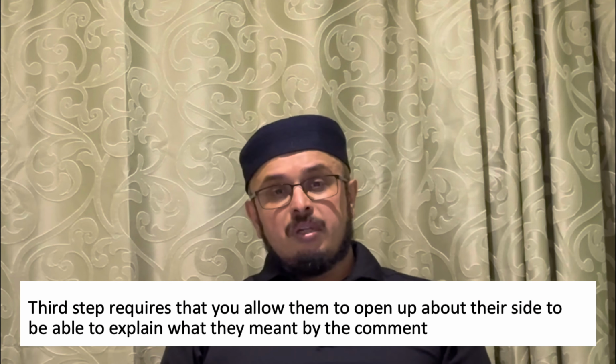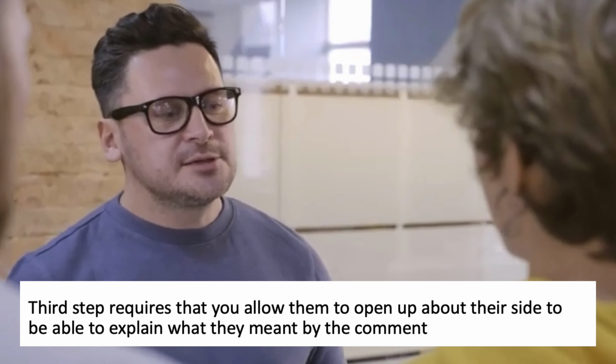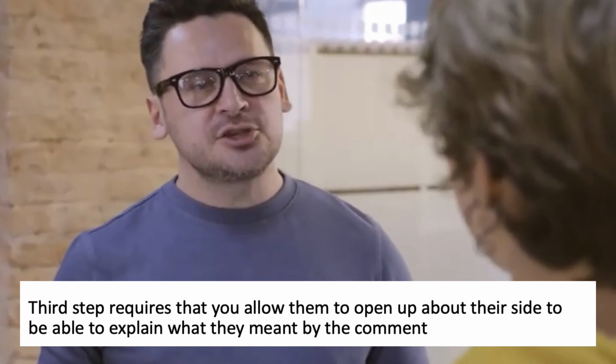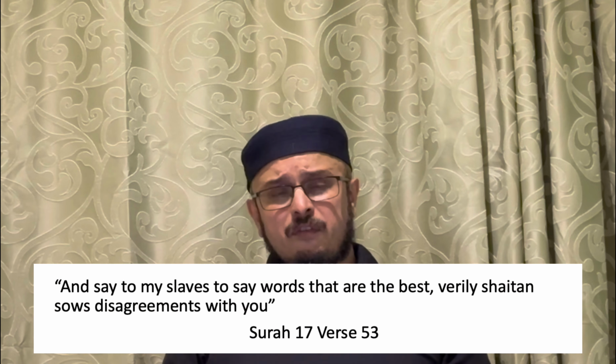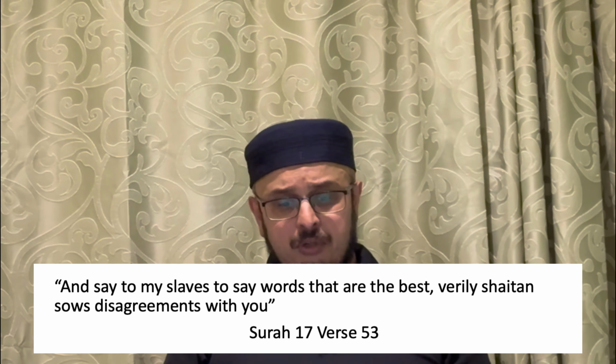Third step requires that you let them open up about what they think about what you told them in terms of what your grievance was. This is important because it may be that they just weren't aware of what they said, or they didn't think it would have such a significance to you, or it could be that you misunderstood them, or it could be that there was something said and they realized that perhaps it shouldn't have been said. So it's really important. And actually in Surah 17 verse 53 it states that we should say the best things, because shaitan causes enmity among us because of the words we say. So say the best words. So that's the third step, letting them have their say.